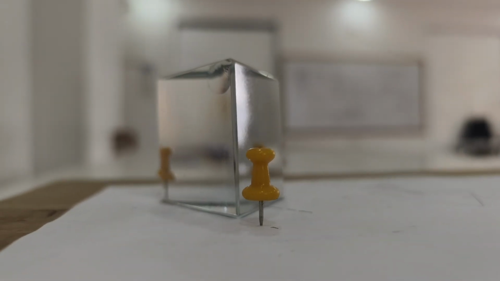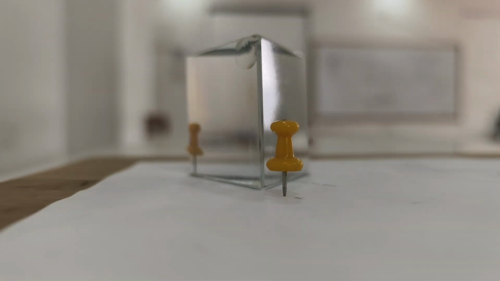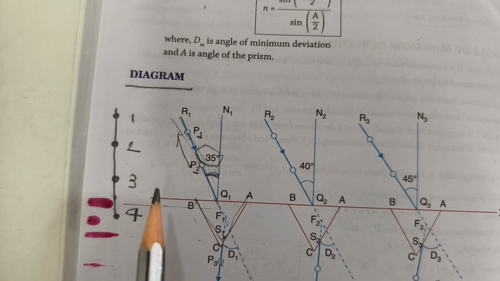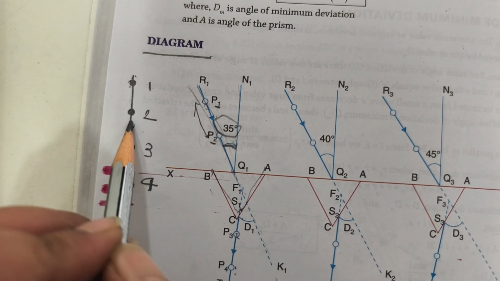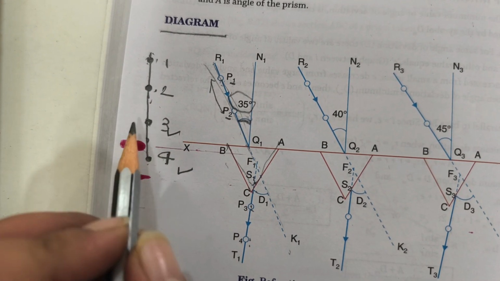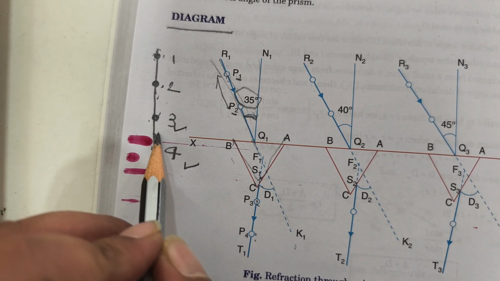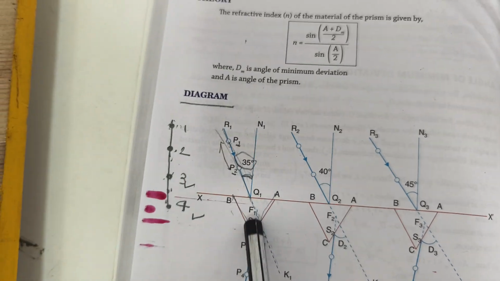Now we have to place the fourth one somewhere here, so that we cannot see all three. Let me adjust. As I told you, these two are the pins on the incident ray, and these two, number 3 and 4, are on the emergent ray, but they look like they are on a straight line. I'll show you how we can see.